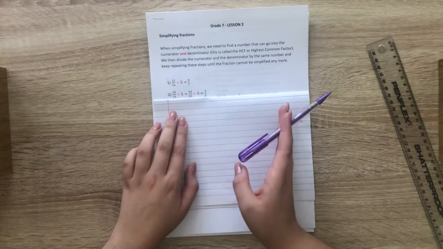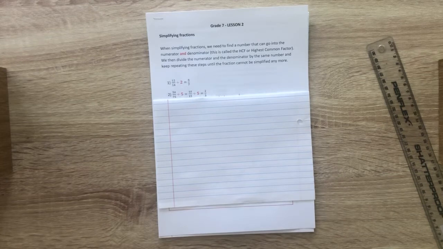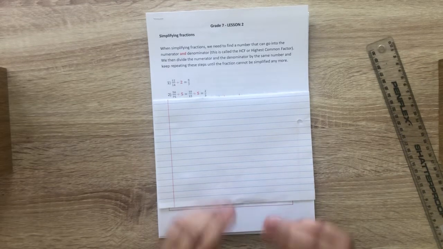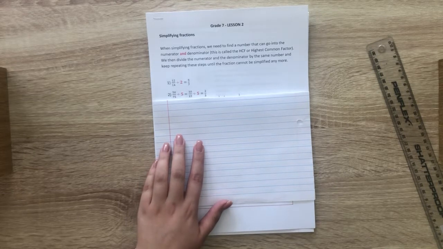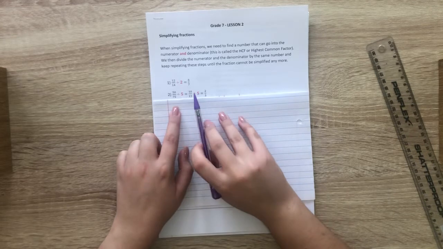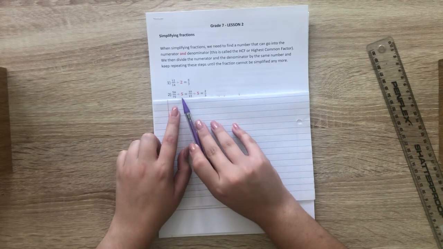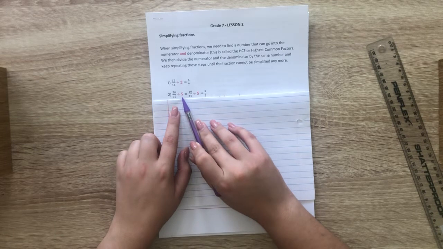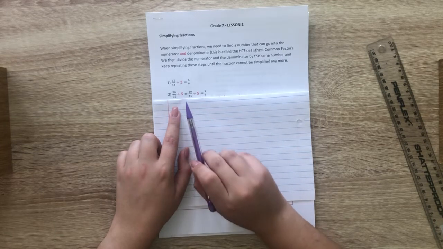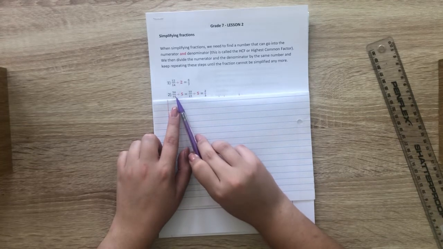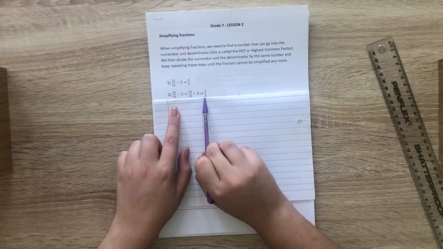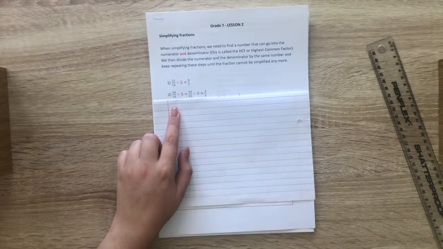You need to keep simplifying as far as you can until it is simplified fully. You can't stop over here and say it's simplified because you can still simplify it again. So whether it takes 3 steps or 5 steps, you need to keep going until you can't simplify anymore. Now with an example like this, we could have done a shorter method. Instead of dividing by 5, we could have just divided by 25. Alright? Because 25 goes into 50 2 times. 25 goes into 75 3 times.